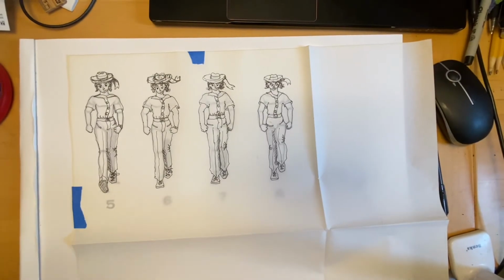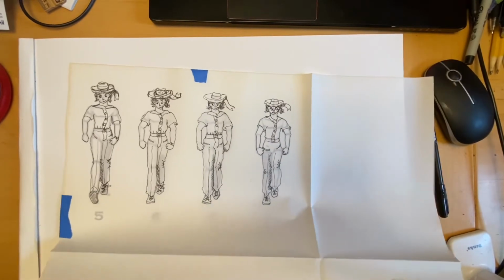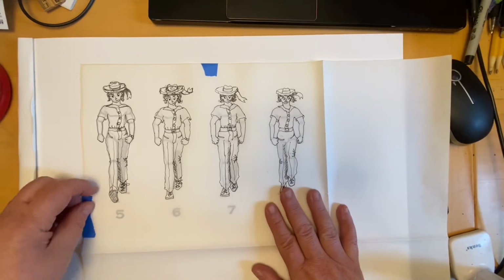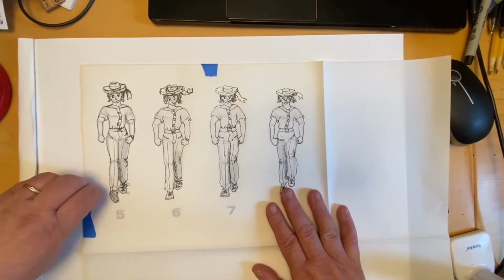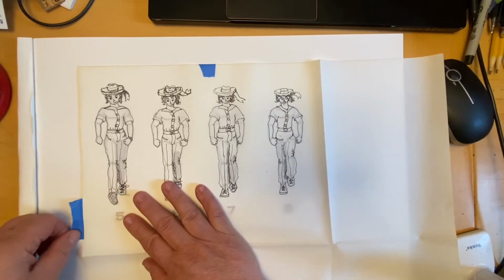All right, let me see if I can explain the procedure. I have these worksheets which I created, which are templates. Let me show you what the template looks like. I've taped tracing paper on top of them with painter's tape.